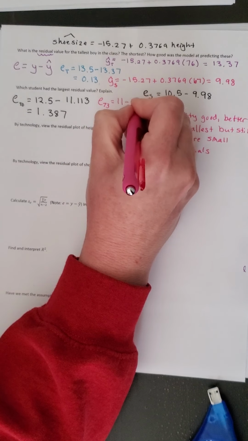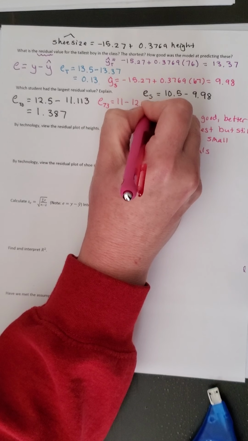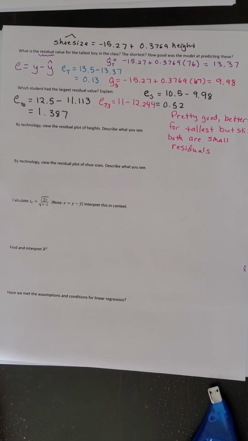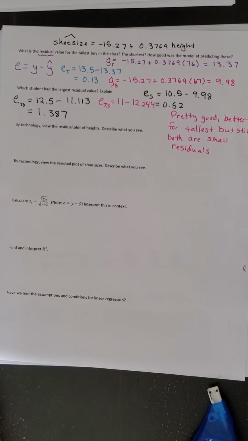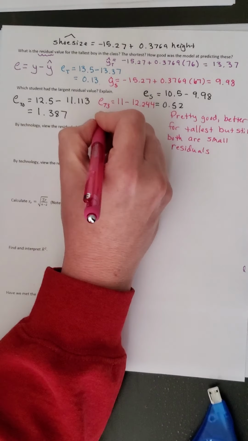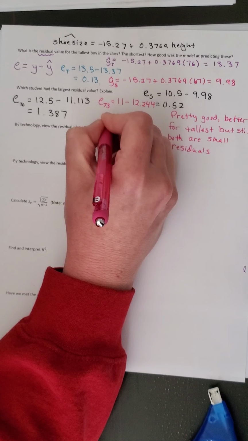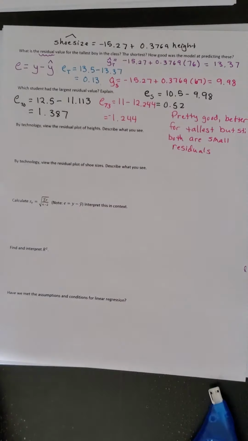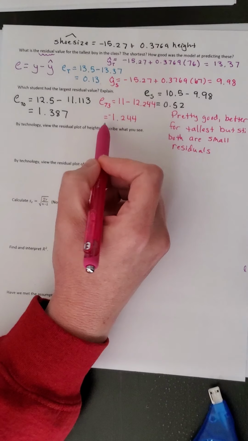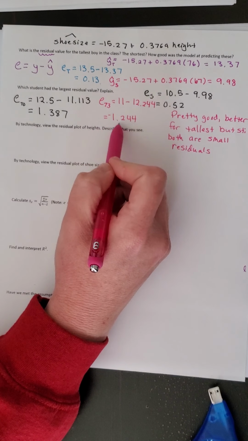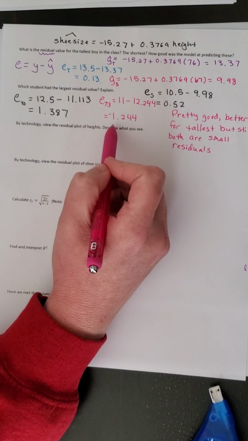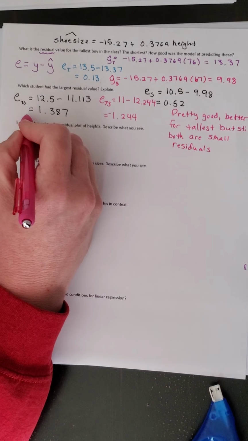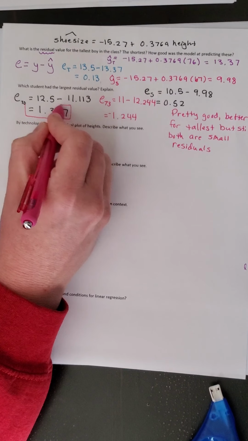And so this is 12.244. 11 minus 12.244 is negative 1.244. So this individual is about 1 1/4 shoe sizes below the line of fit. So this was indeed the largest residual.